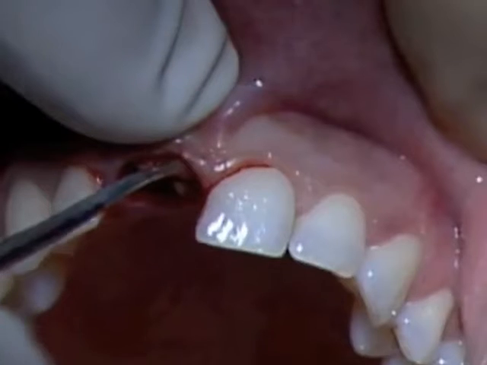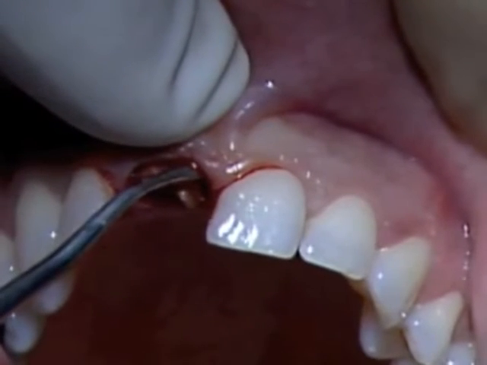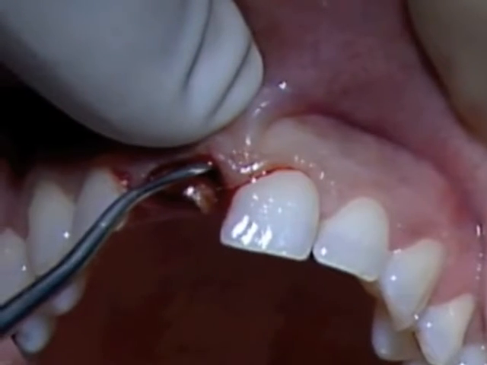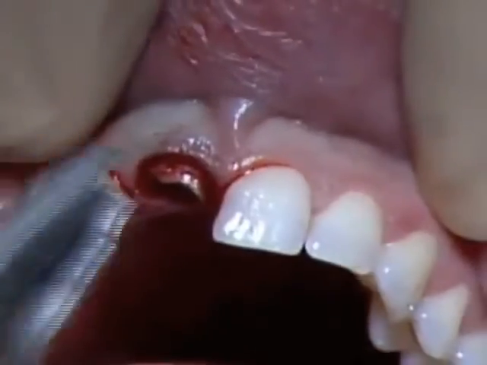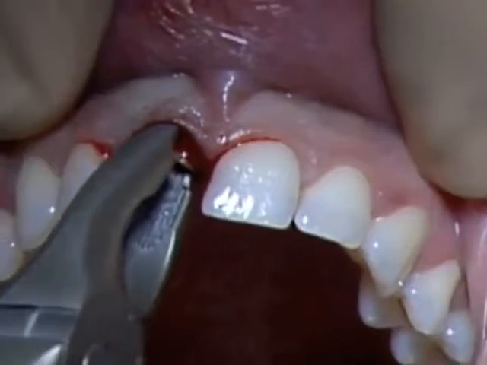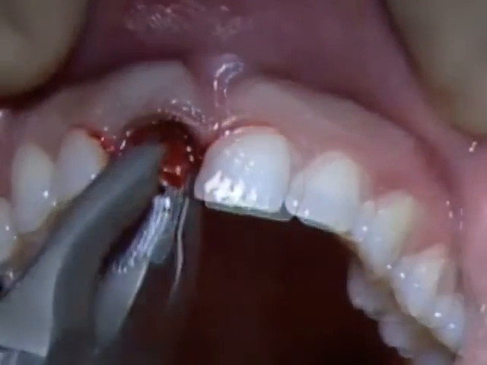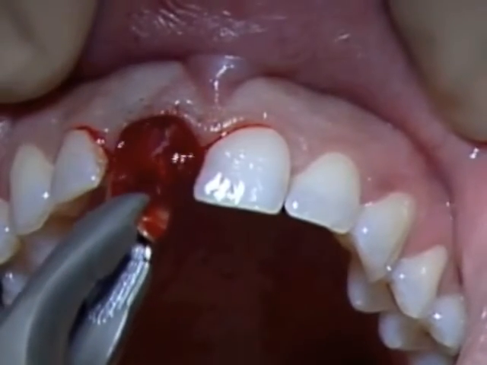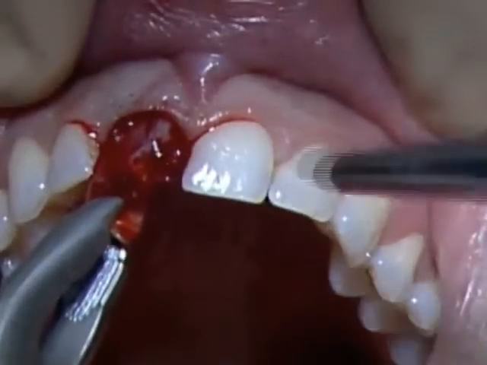After we mobilized it enough, we will use again our forceps, again with elliptical round movements in order not to injure the buccal plate. We see here, while removing it, the defect we have on the mesial aspect.